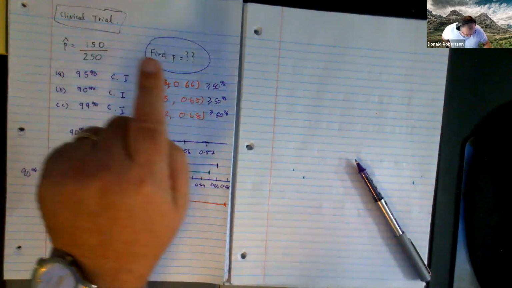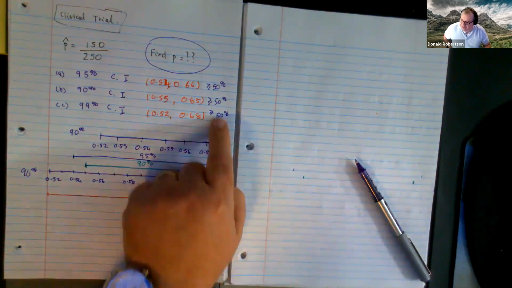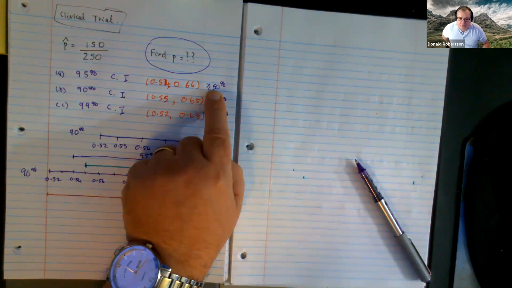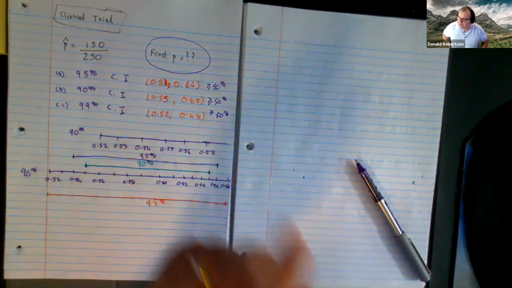So you get a story, you find a confidence interval, and then you say something about that confidence interval. In this case, I'm going to say that there is strong evidence that it is more than 50% effective.